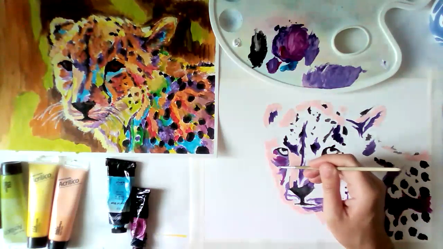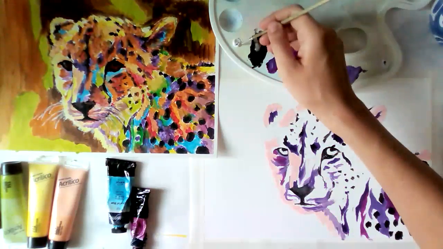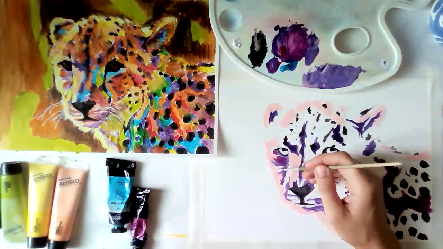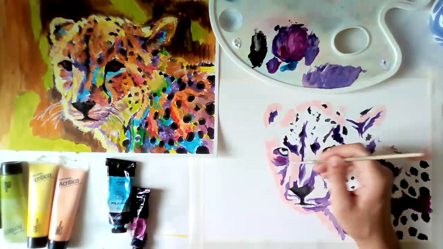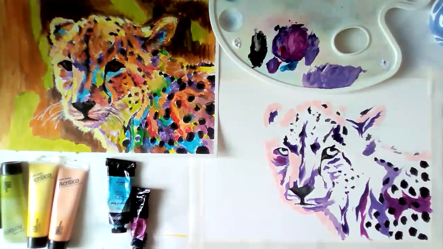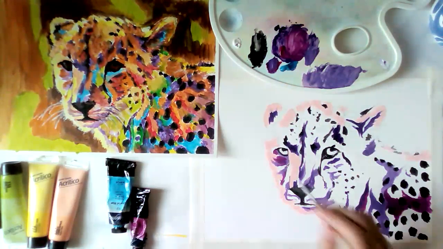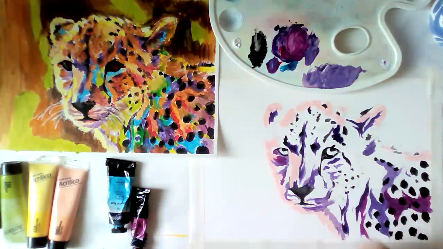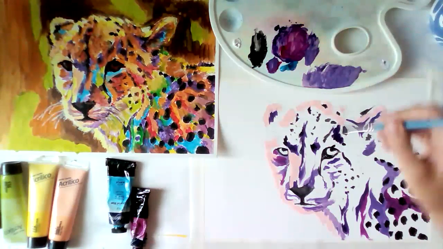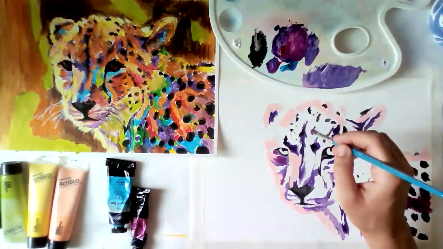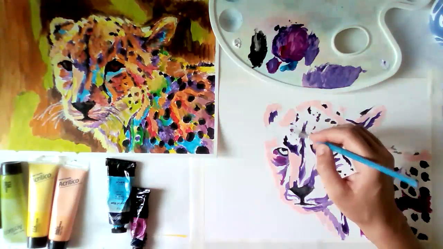Also, I've realized now that in some area I should have left a bit more white, a bit more light, for the feeling of structure. Of course I can add some white acrylics, let it dry, and I'll be back there to correct later.